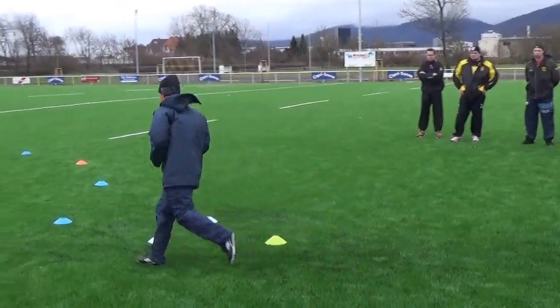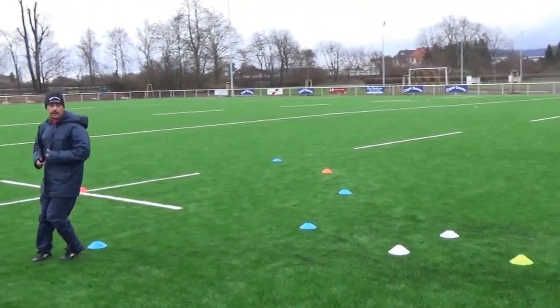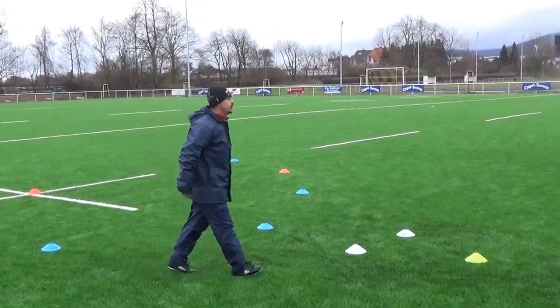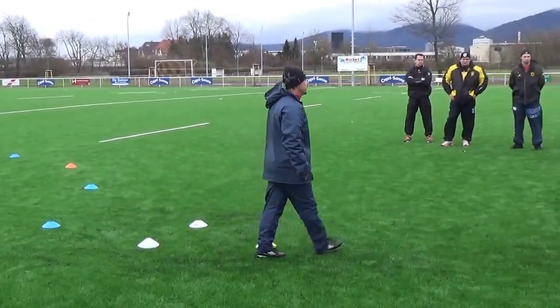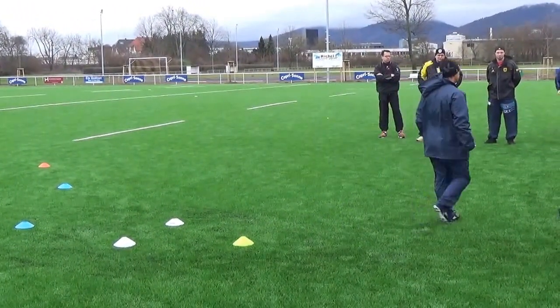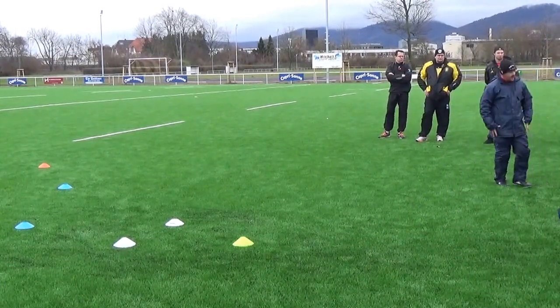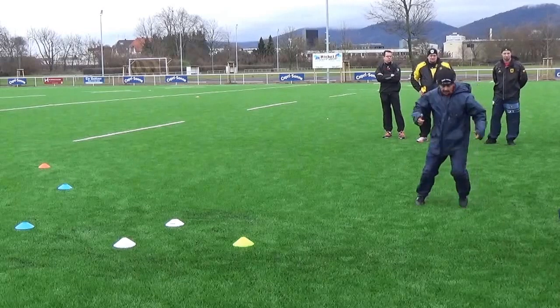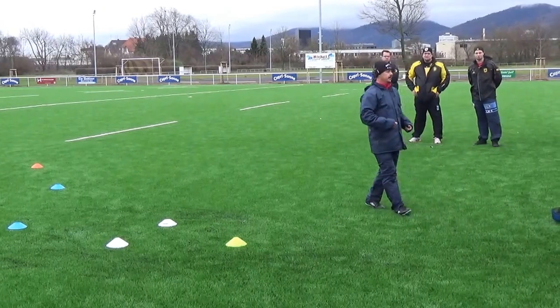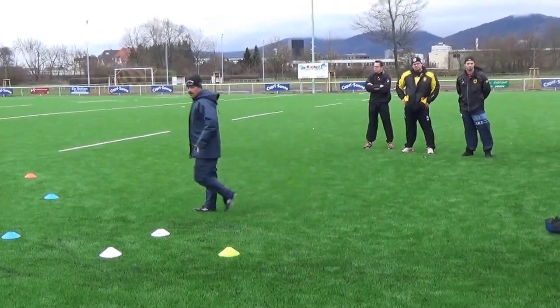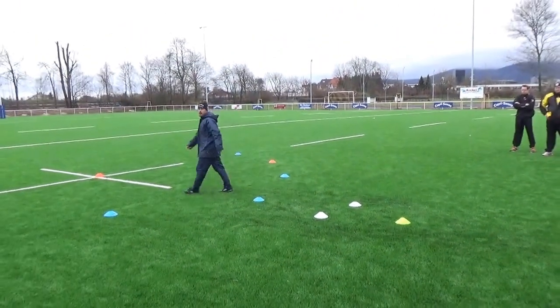So it's a quick movement. I will just go. That's why he can step, because his shoulder comes across to that leg. Okay, let's go again, a few more. Left or right, your decision.